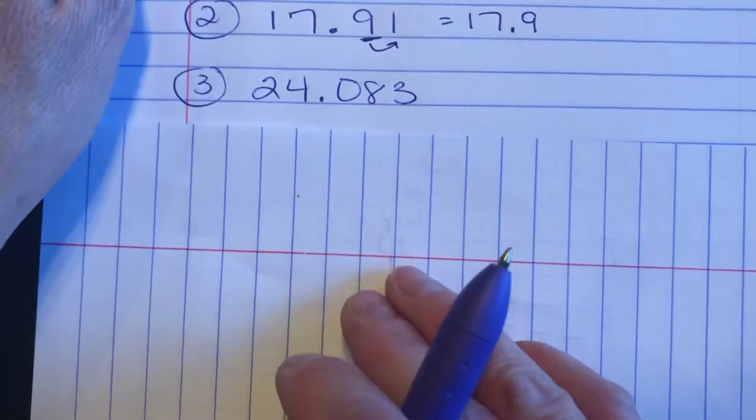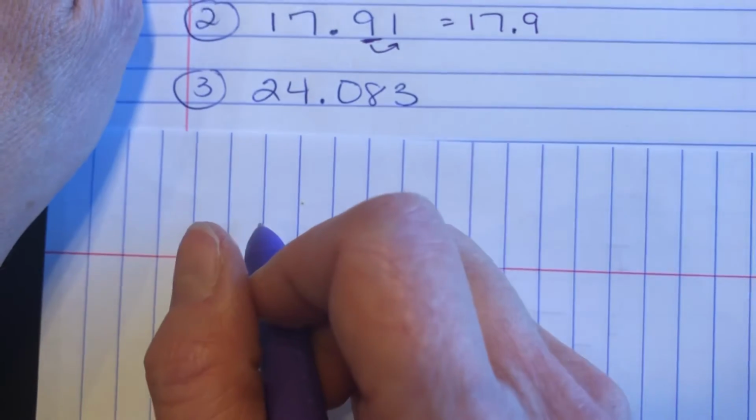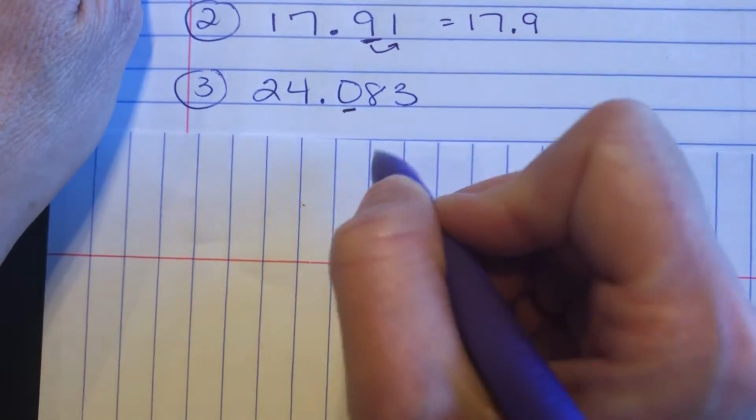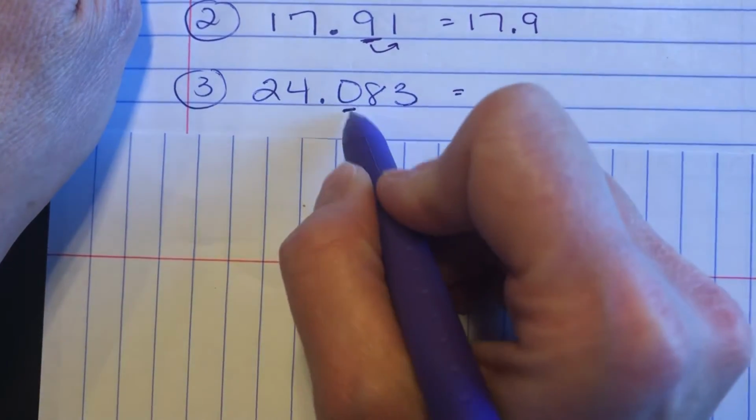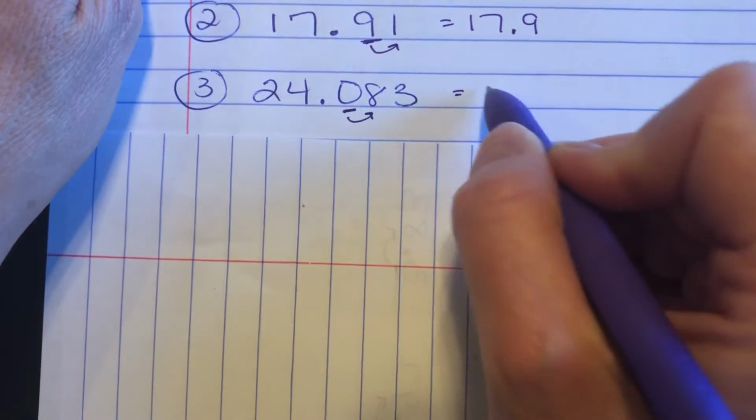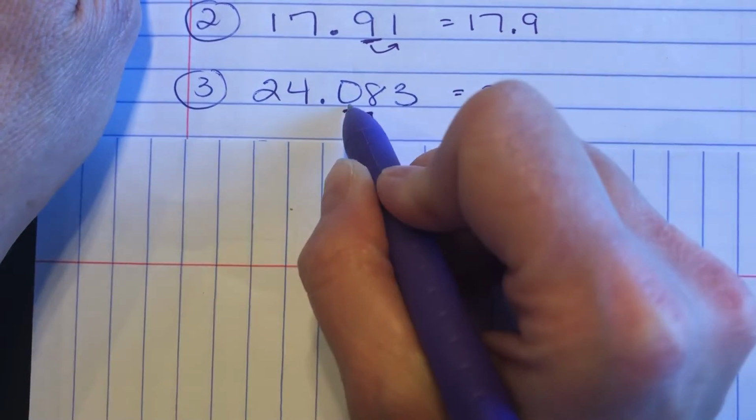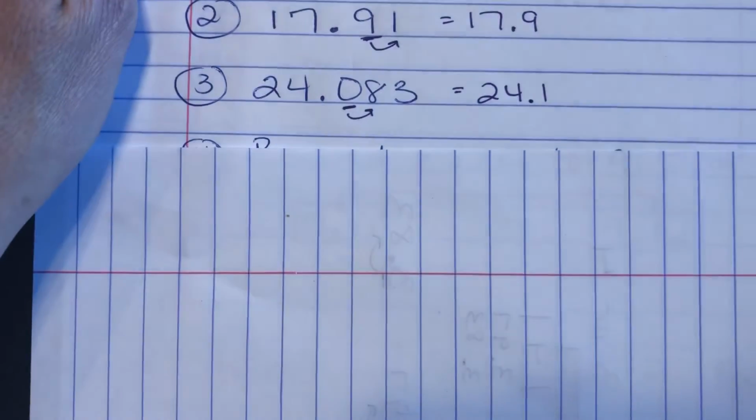And the last one like this, rounded to the nearest tenth. 0 is in the tenths place. So I look at the number next to the 0. It's 5 or higher. That means 24 point... I'm going to increase this by a tenth, 1.